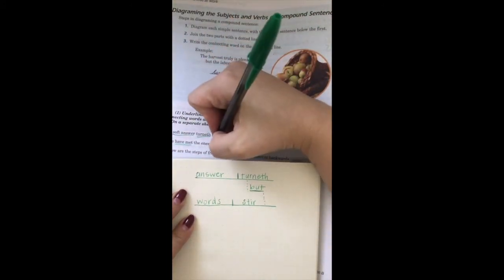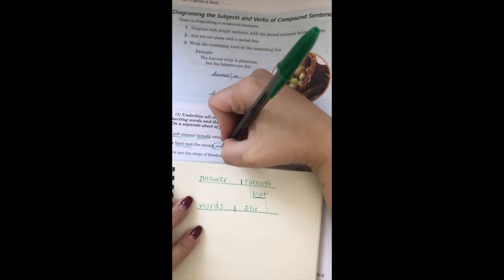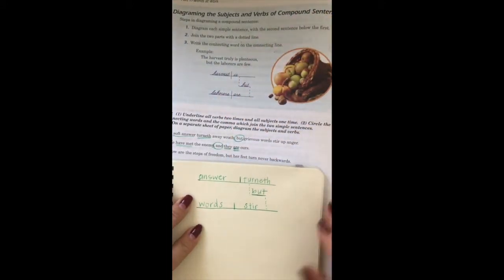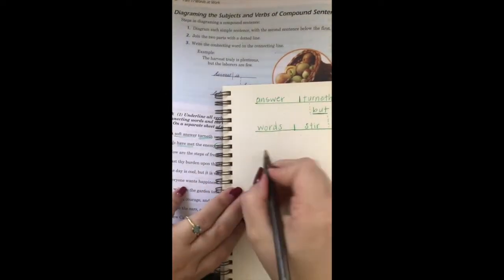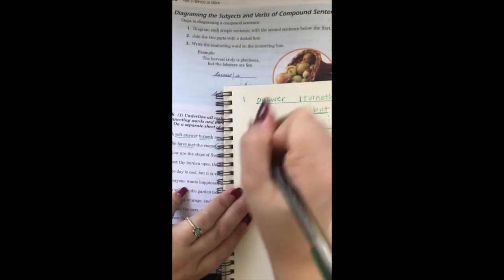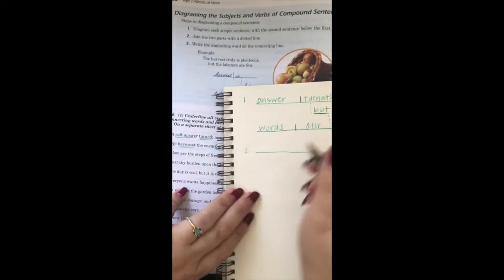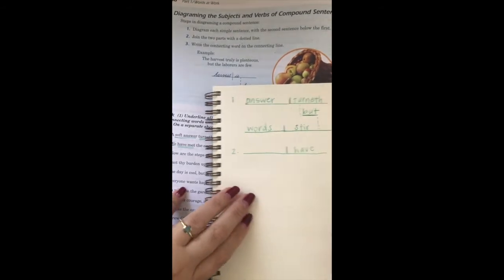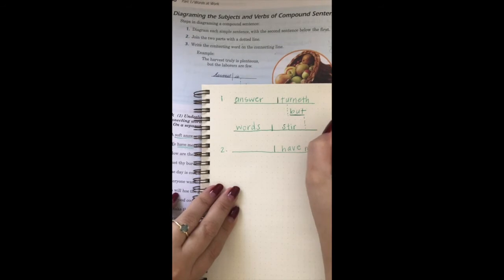Then we will circle the comma and connecting word, and then the subject is they, and the verb is are. Are, ours. It is a state of being verb. So let's diagram that. Our first sentence, let's put a number 1 here. Our first sentence has have met. Let me move this as our verb.